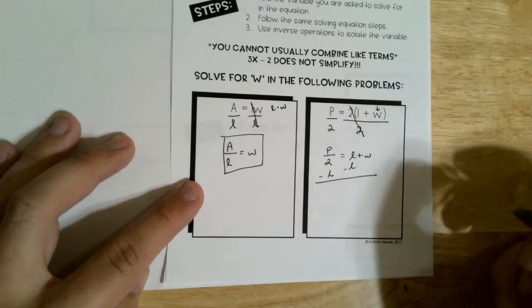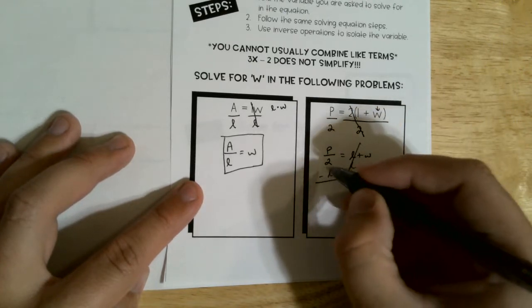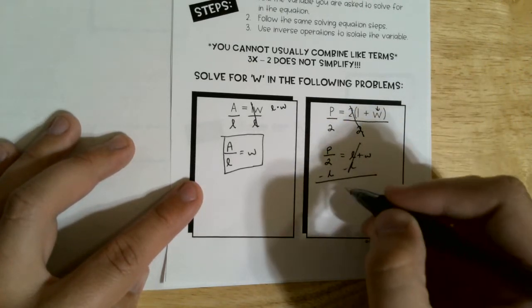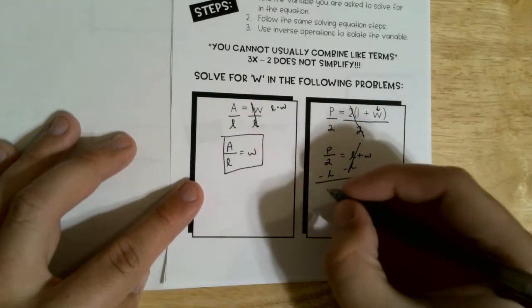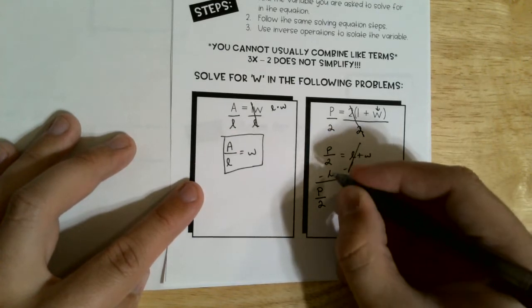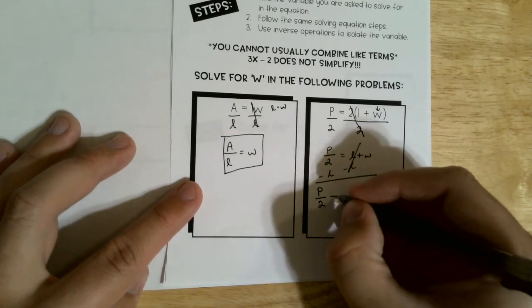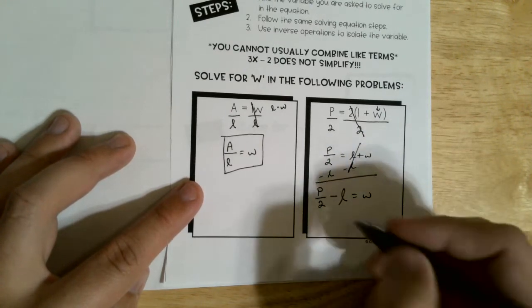By subtracting L, the Ls cancel out on the right. Now, right here, don't put the L underneath this and make it a triple fraction. Don't do that, okay? When we rewrite this, we have P over 2, and we're subtracting L from this. So P over 2 minus L will equal W.